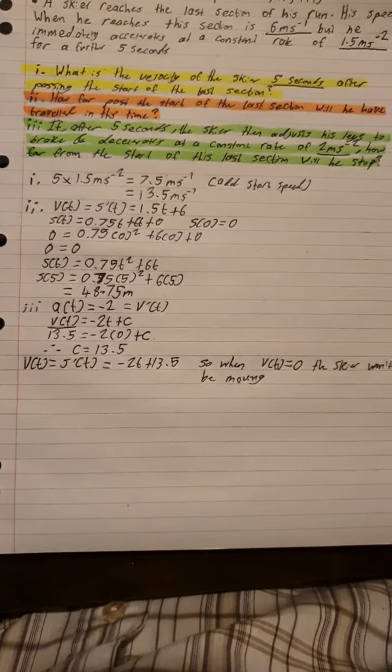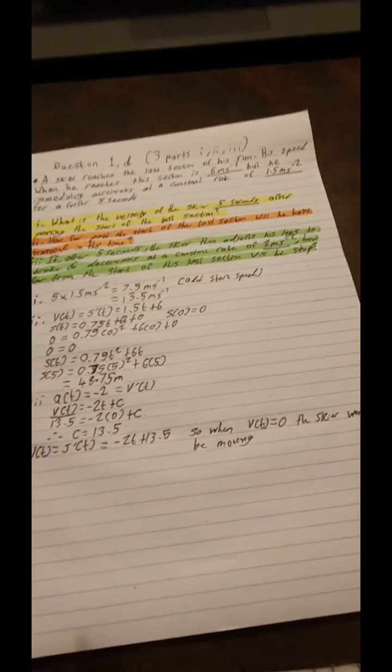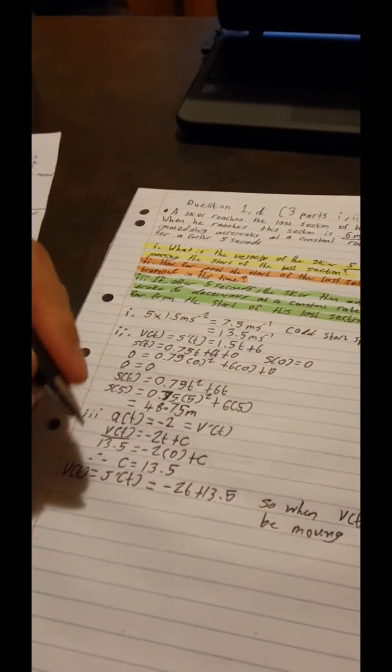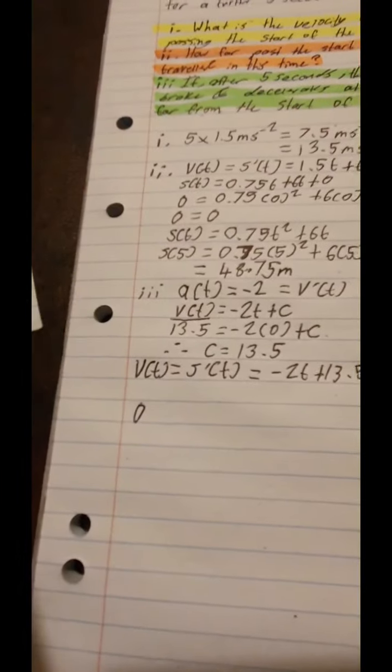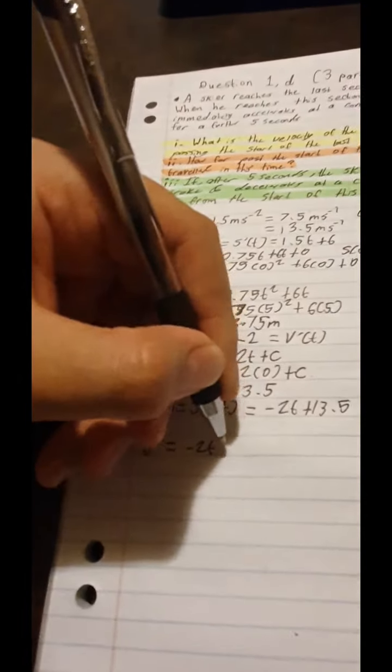So this is how far we've gotten so far. All we have to do now is, we know that when the velocity function equals 0, then he won't be moving. So 0 equals negative 2t plus 13.5.